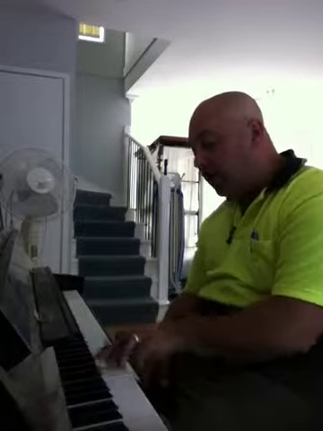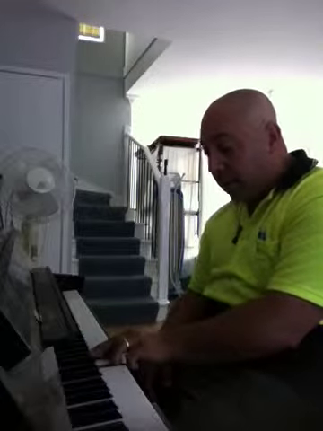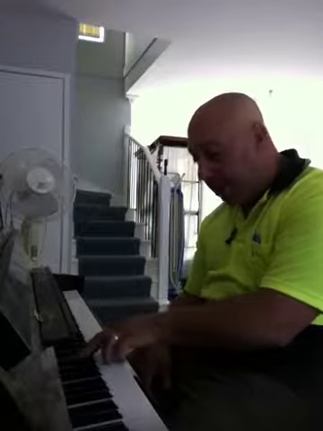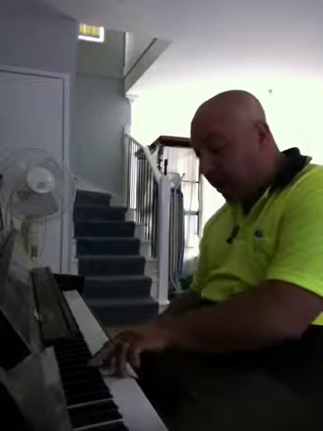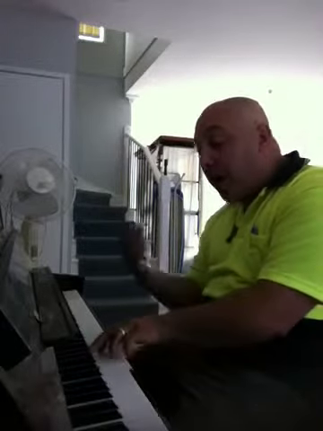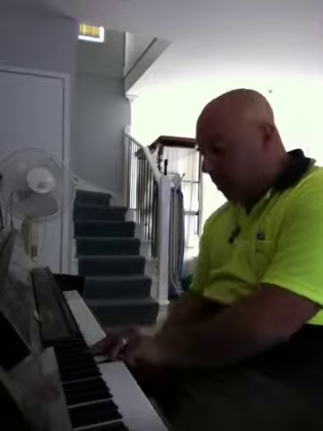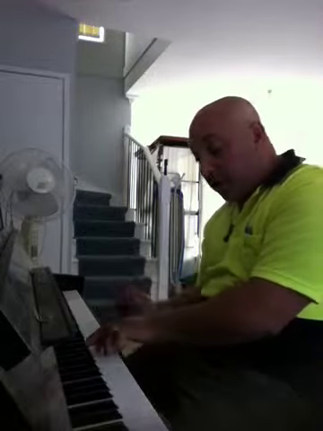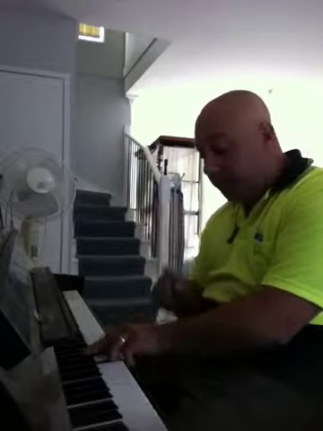So we have C, D minor. The next chord is E minor, because again, in the key of E, the E major would have a G sharp. But it's an E minor in the scale of C. So we've got C, D minor, E minor. Then we have F major. Now F major is F, A, C. That's an F major. That's the fourth chord in the scale of C.